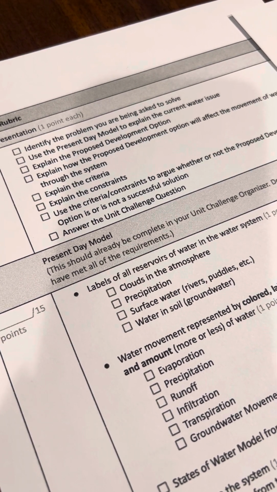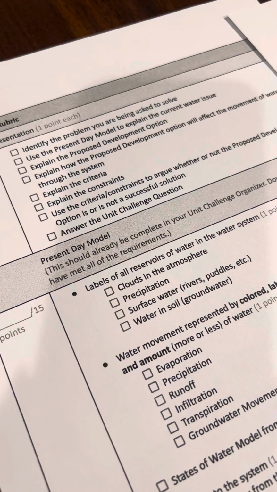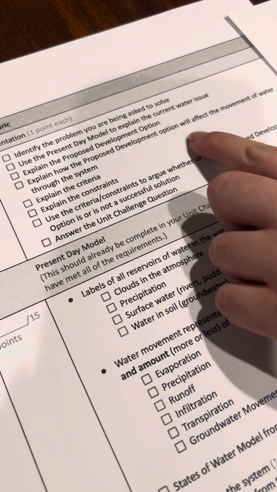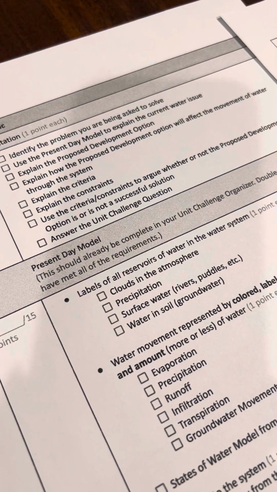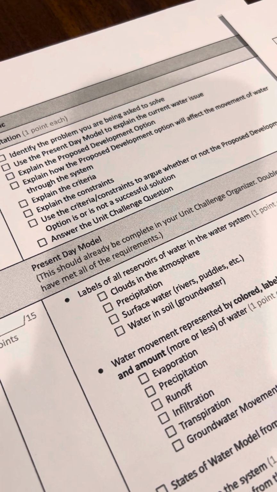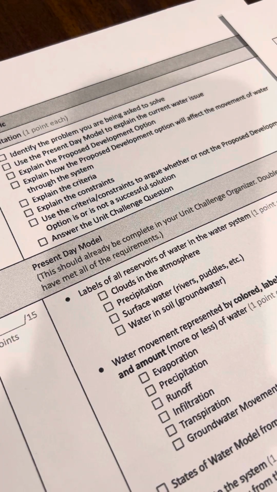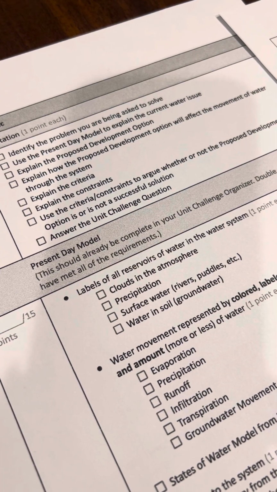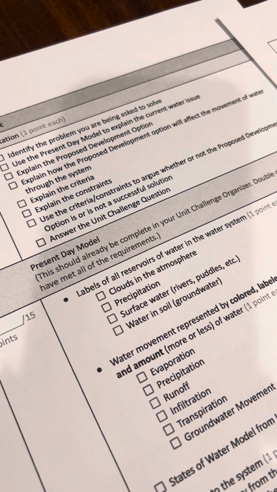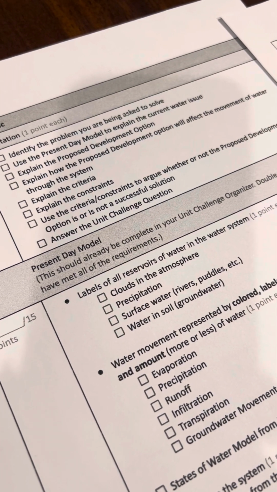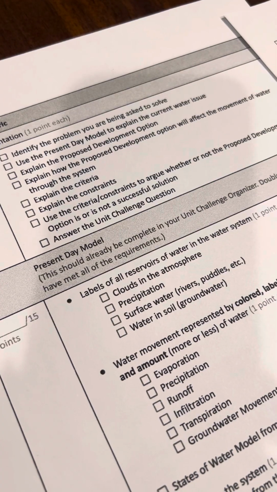The proposed development option. Can you point to where it says opinion? That's option. Oh. It's okay. So read that one more time. Explain how the proposed development option will affect the movement of water through the system. What does proposed development option mean? I'm not 100% sure. Okay, I just want to make sure we're on the same page here.